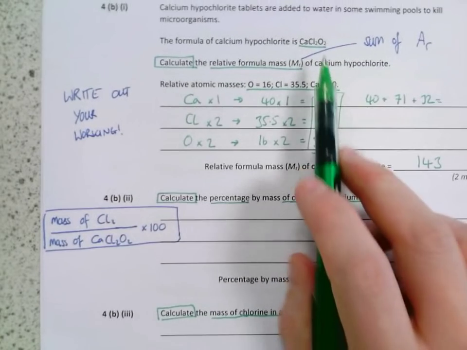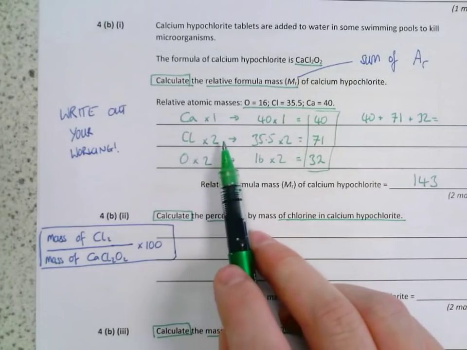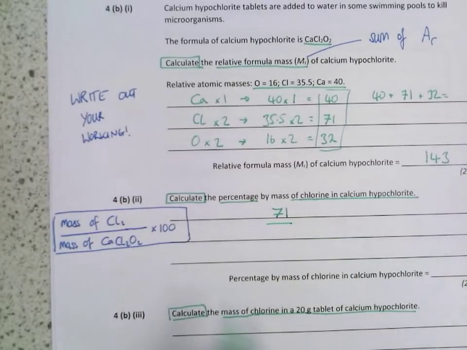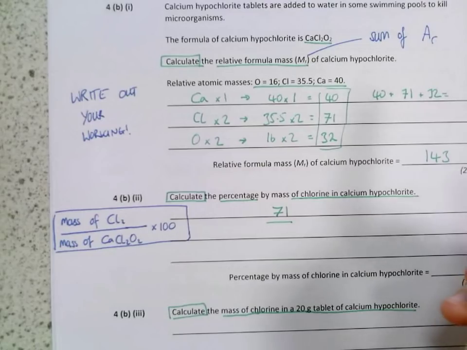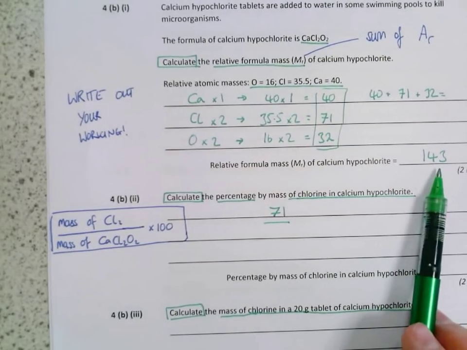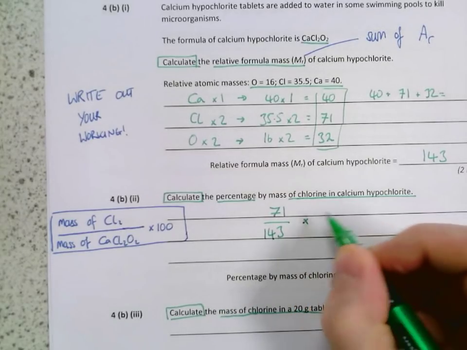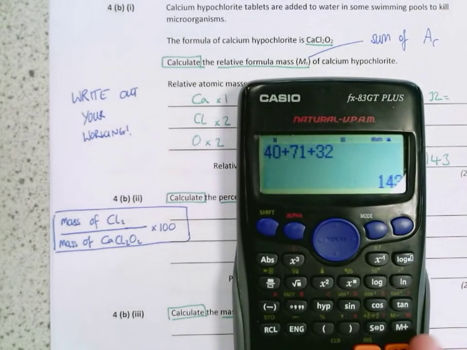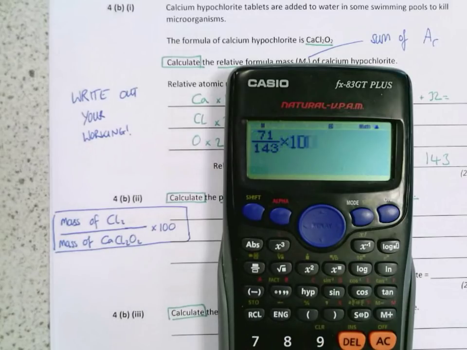Mass of chlorine: we know that's Cl2, and the relative atomic mass of chlorine times 2 is 71. So we write 71, and on the bottom of the equation we need the mass of CaClO2, which we've just calculated is 143. 71 divided by 143, and because it's a percentage we need to remember to multiply it all by 100, so let's do that. 71 divided by 143 times 100, you end up with that big old number.